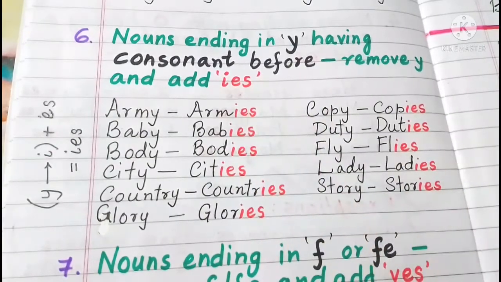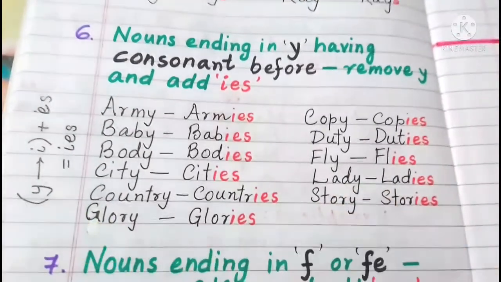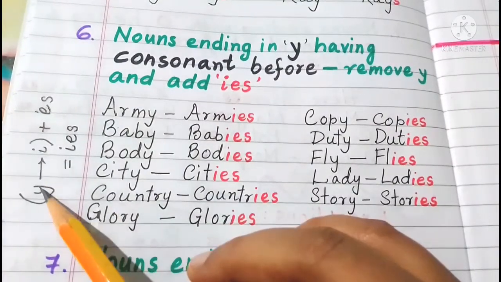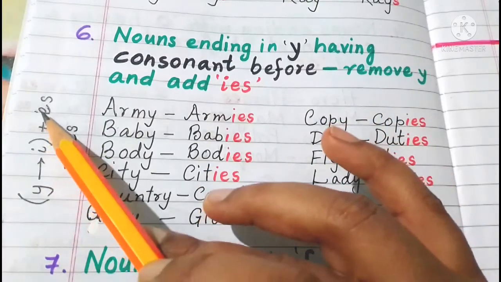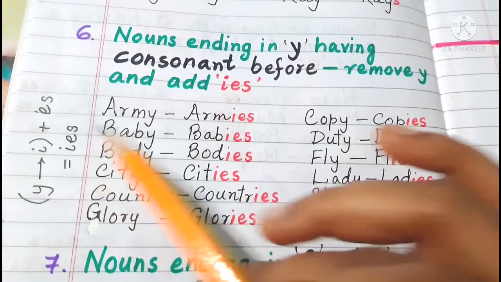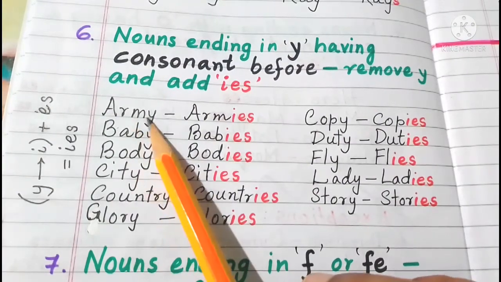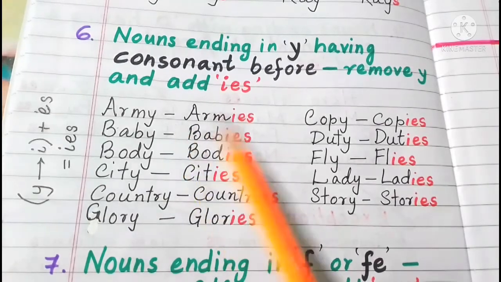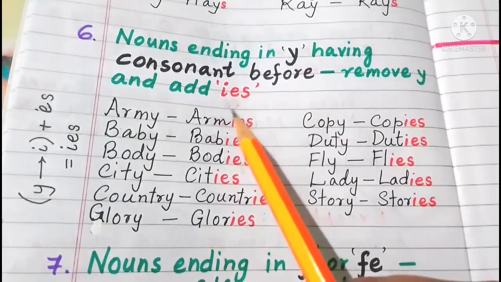Here there is a technical thing that you need to understand, which I have written here also: the y is actually converted to i, or i replaces y. Then you add es, and the whole thing becomes ies. So from army, you remove y and place an i instead of y. Then you add es, so the whole thing becomes ies.